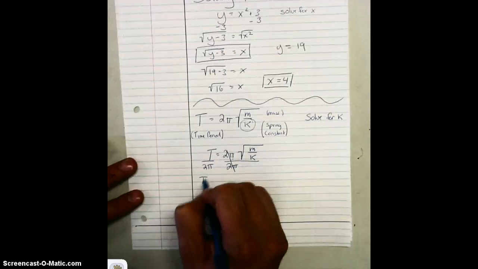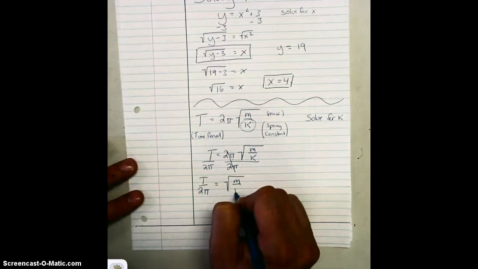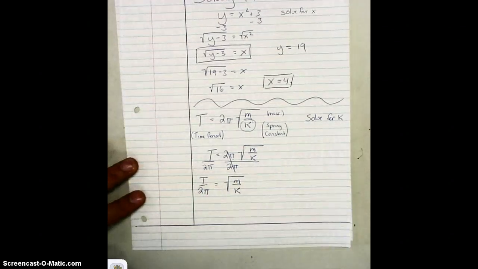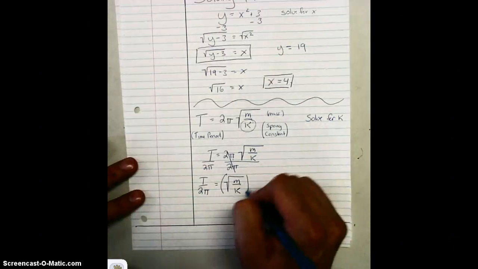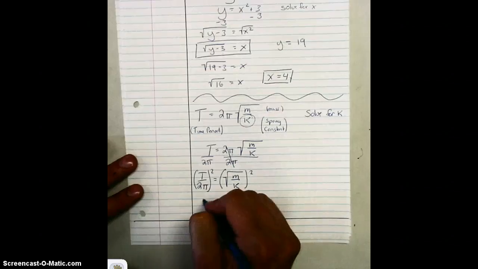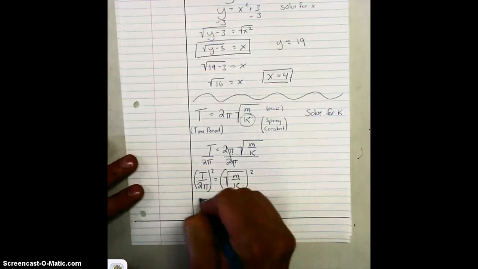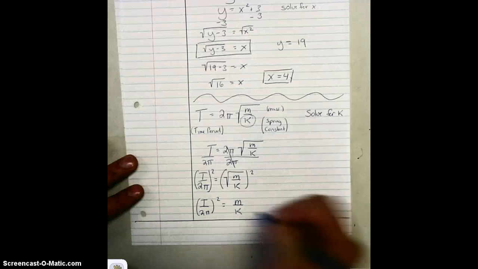Now we get T over 2 pi equals the square root of m over k. Next, let's get rid of that square root. To do that, we square both sides. So now we have T over 2 pi, squared, equals m over k.